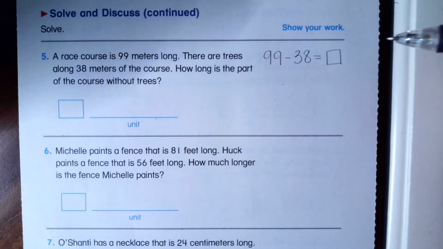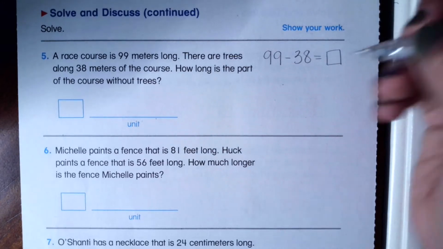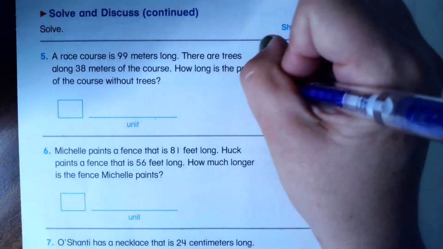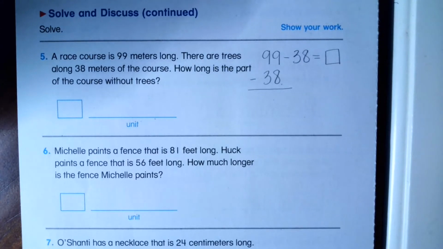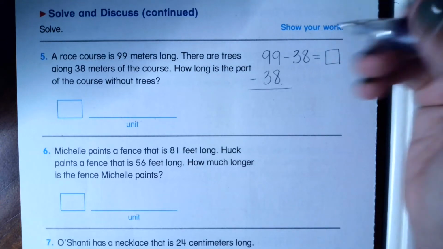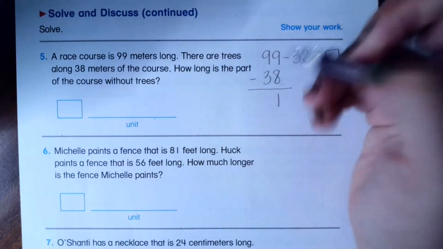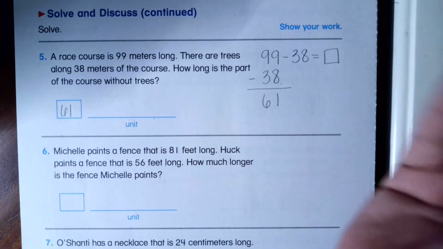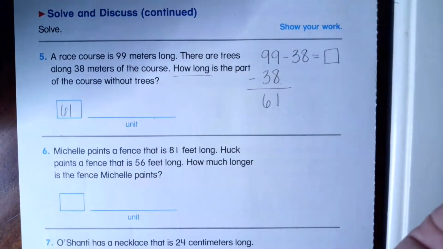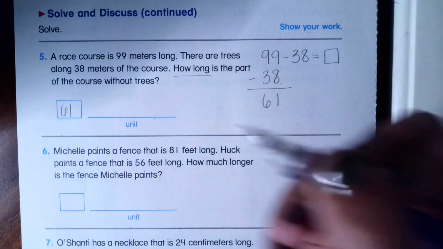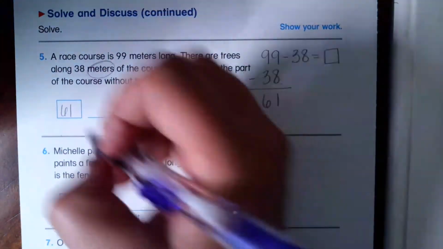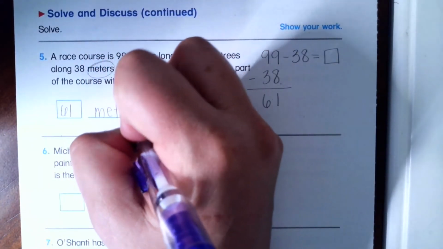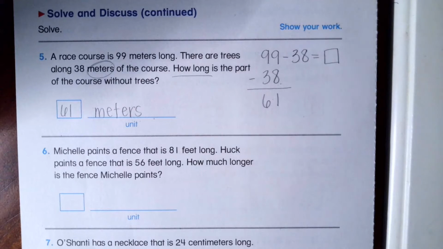So this one, it's kind of hard to write in as we read it. So you can just go straight into writing 99 minus 38. So take a minute and solve that for me. 9 minus 8 is 1, and 9 minus 3 is 6. So we get an answer of 61. And our label here, how long? Well, that's not a label. We know that our unit of measurement is meters. That's what we've been dealing with. So 61 meters.